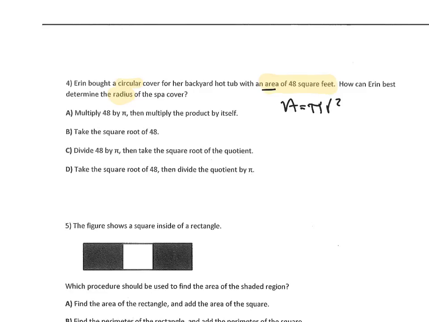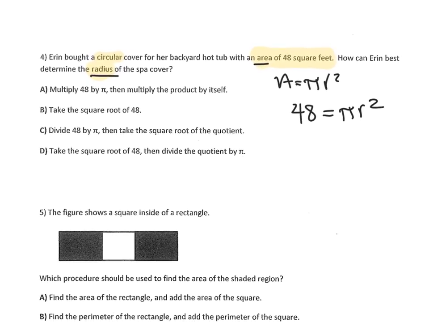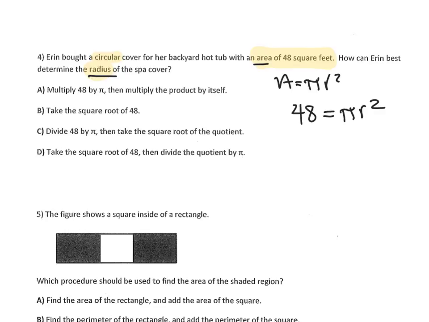They already gave us the area, so if we plug that in, 48 equals pi r squared. How could she best determine what the radius is of that spa cover? It's kind of like solving an equation. If we had 48 equals 3.14 times something squared.